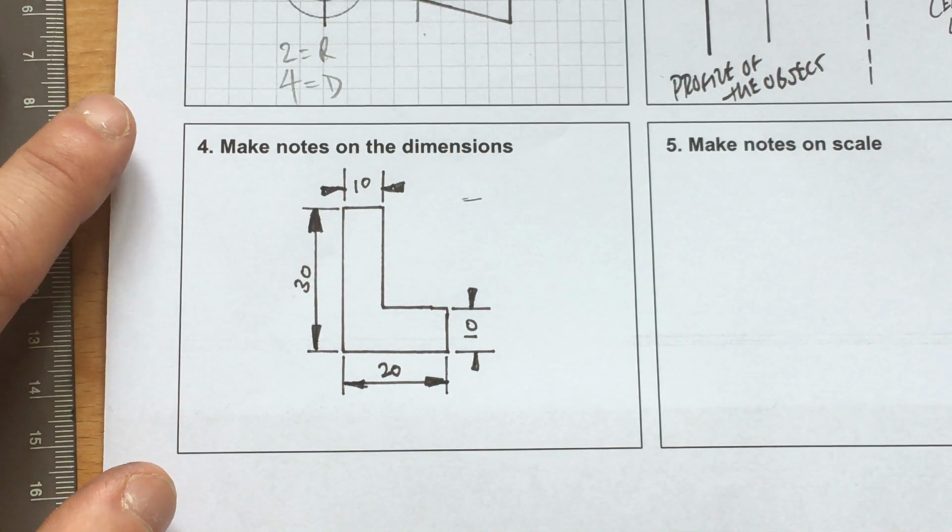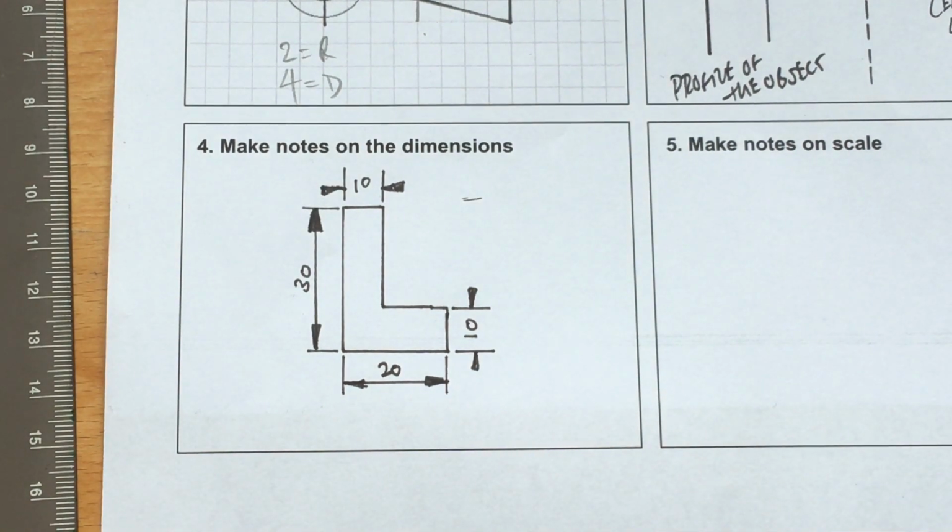So this is just dimensioning straight lines. We're going to look at dimensioning circles on the next video.